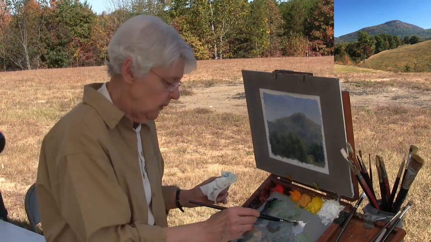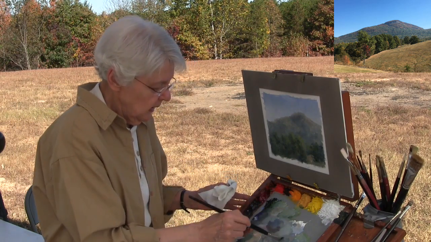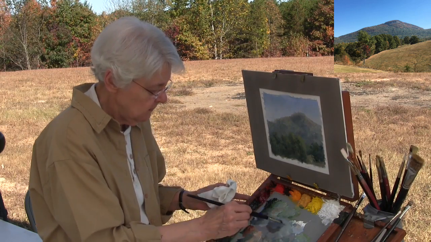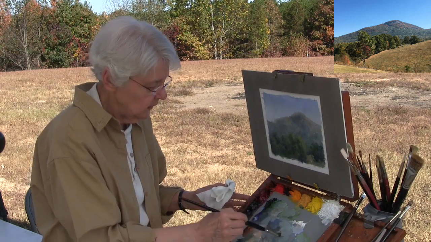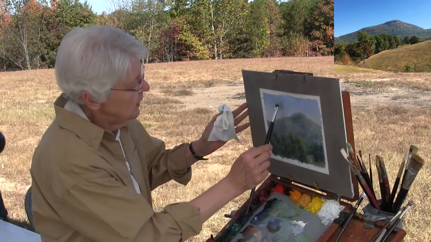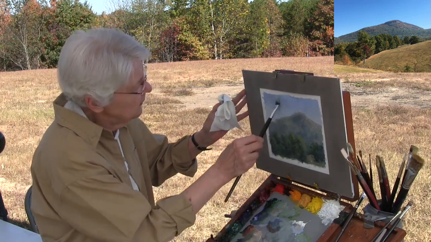But if a sky goes south, or the sky towards the end of a study ends up not being in color harmony with everything else, then you can take neutrals and throw neutrals in there.